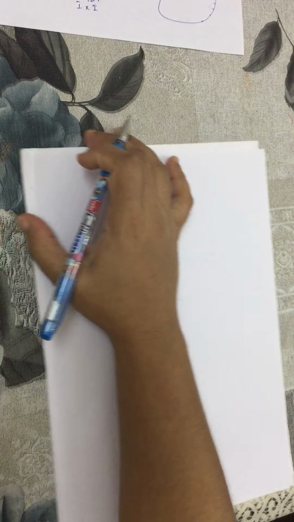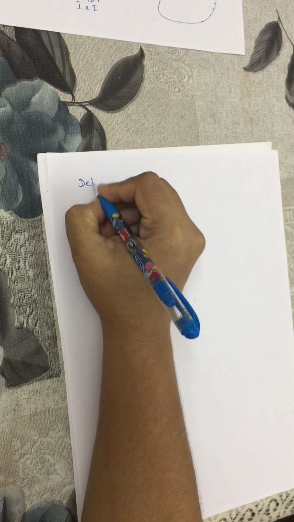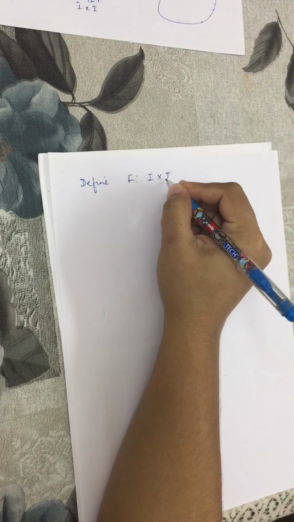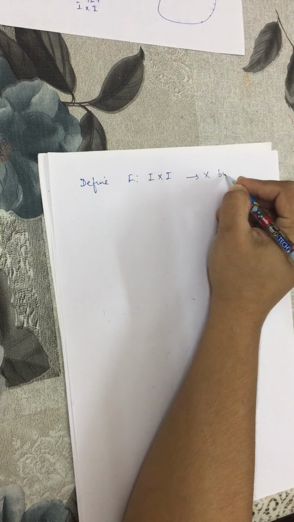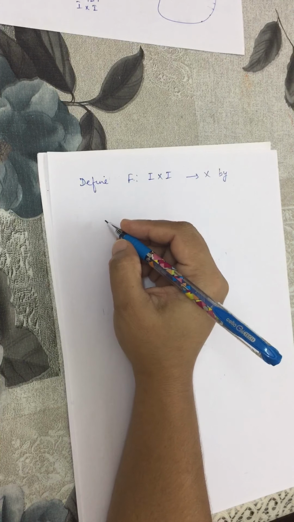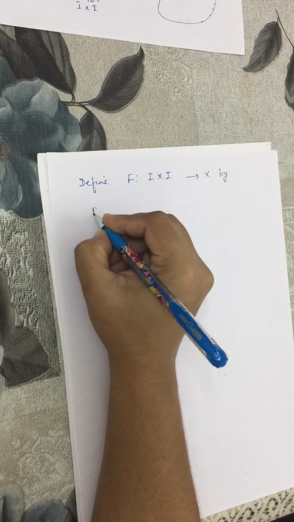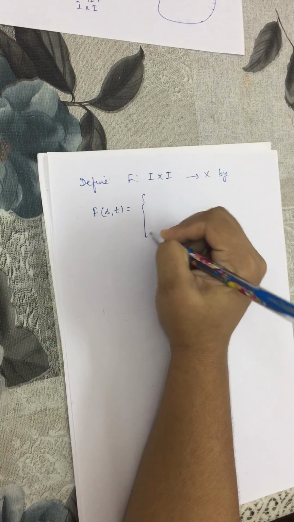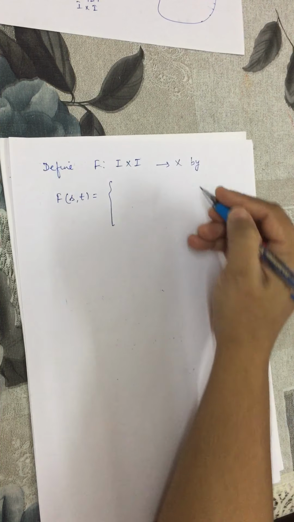So we define capital F from I cross I to X by splitting s from 0 to 1 into two parts.